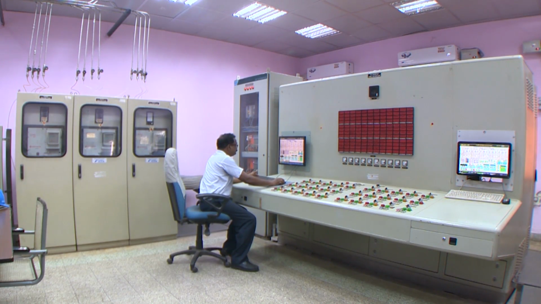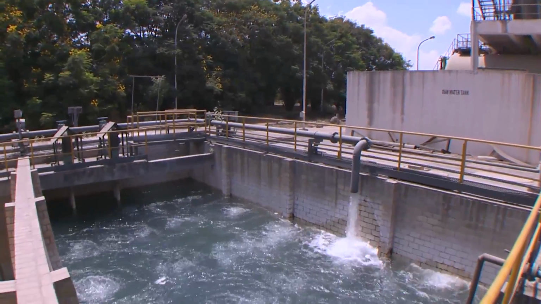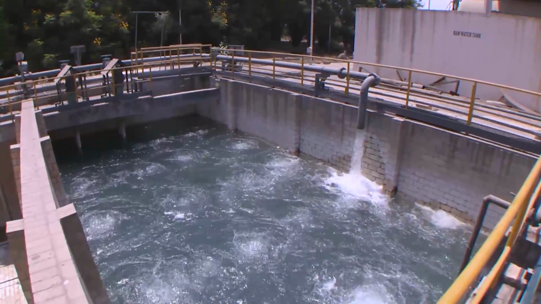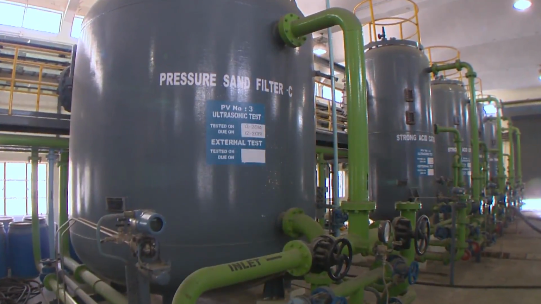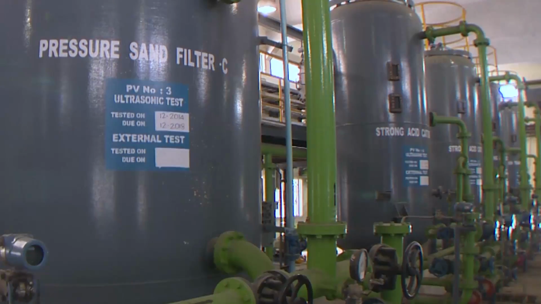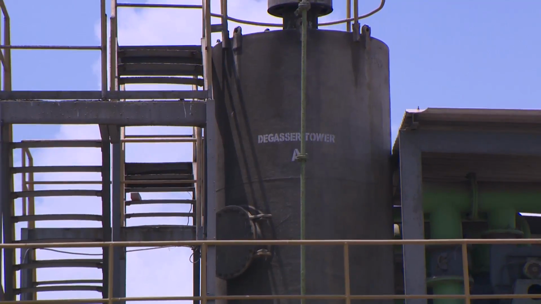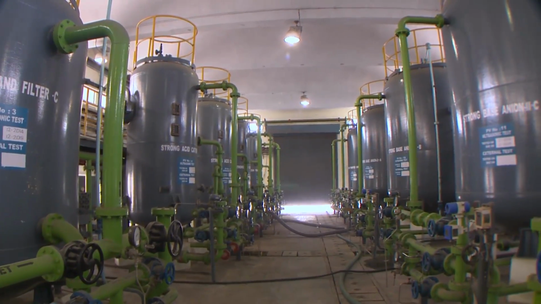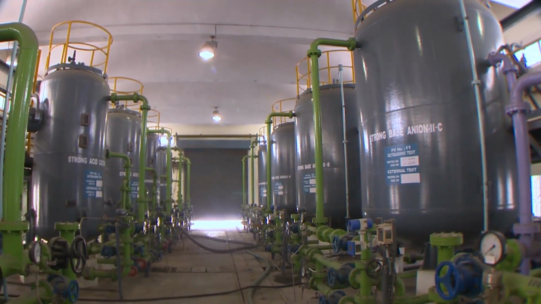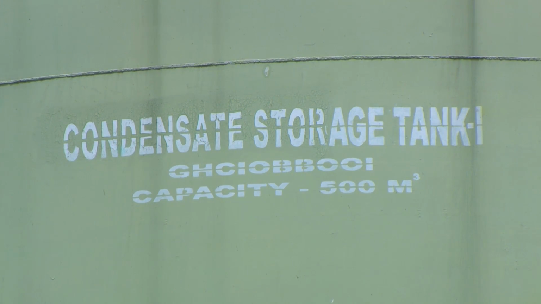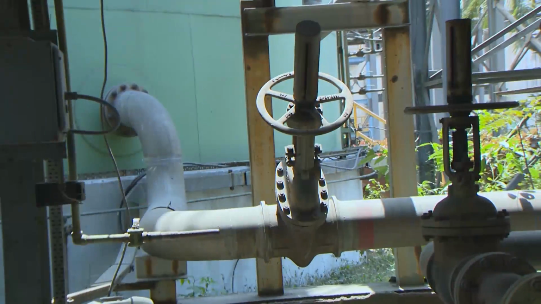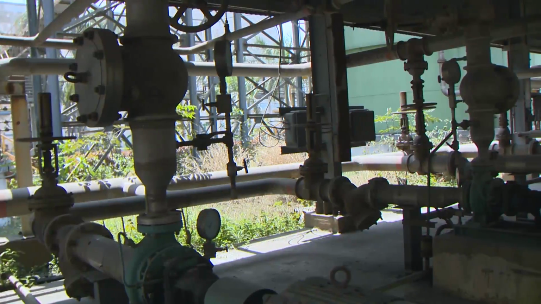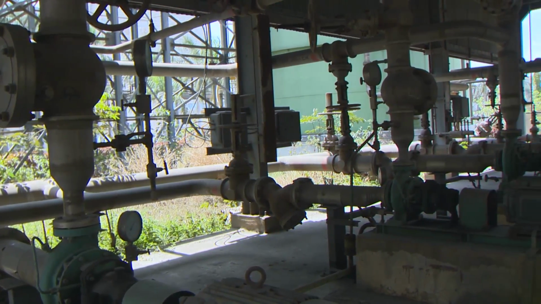Water chemical treatment plant supplies demineralized water for initial filling up of boilers and making up the water losses in thermal cycle. The borewell water passes through pressure sand filters, cation exchangers, degasser tower, anion exchangers for converting into demineralized water, and it is pumped into condensate storage tank from DM plant. Then the transfer pump supplies DM water to make up the system losses.